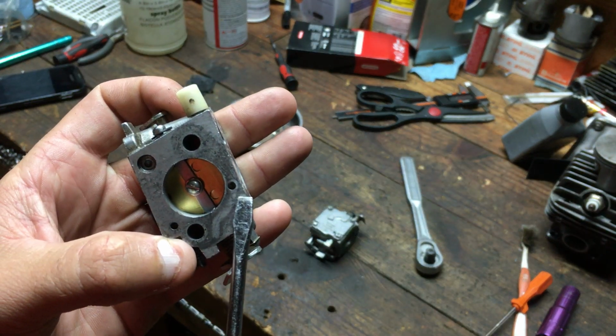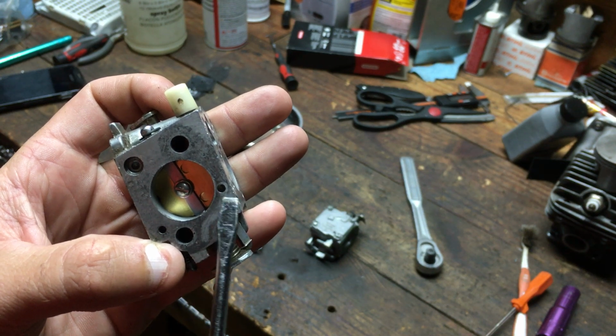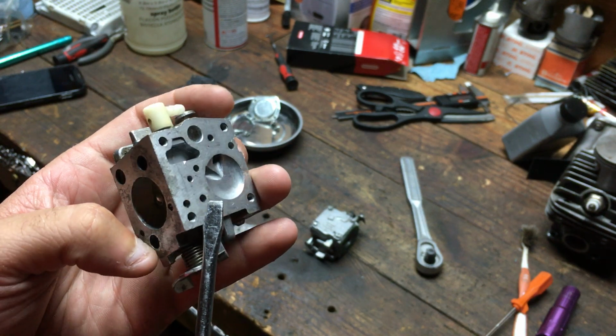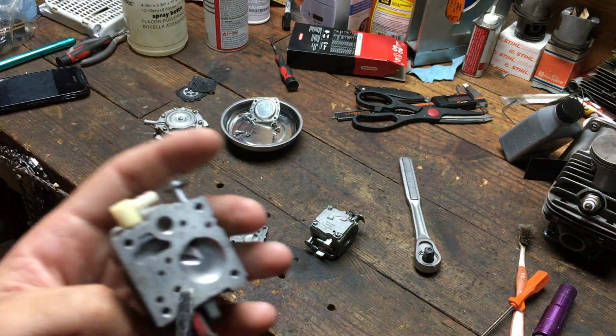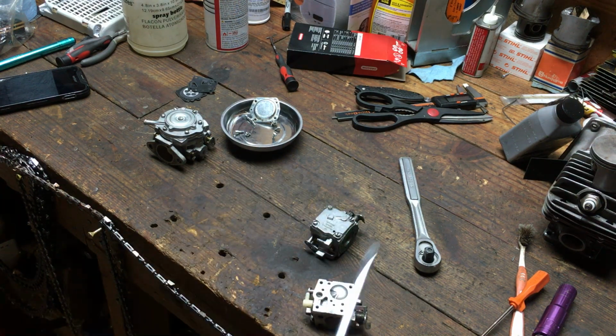Alright, so that little bit of pressure that comes into this carburetor opens this flap here. Let's see.